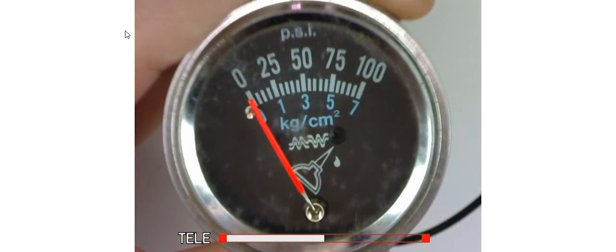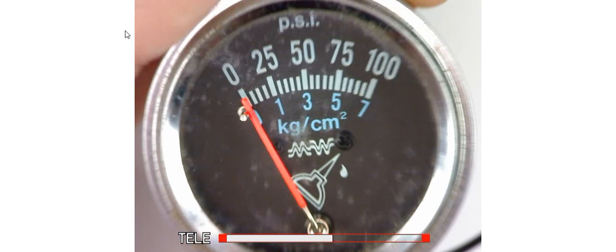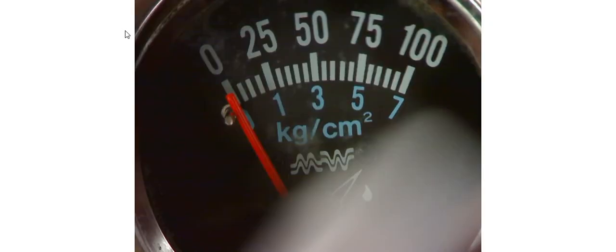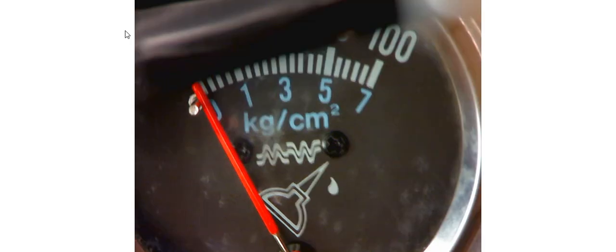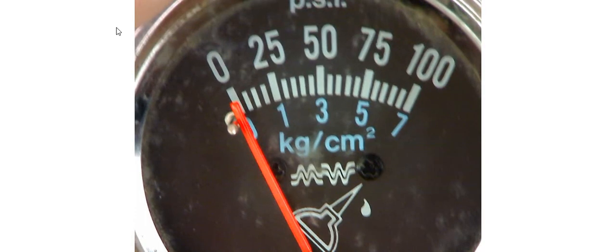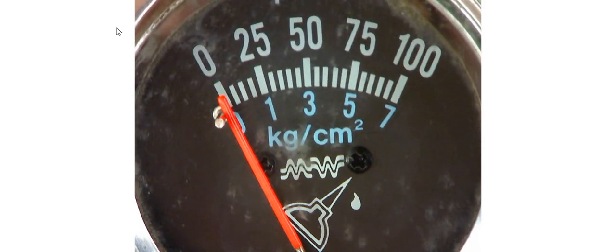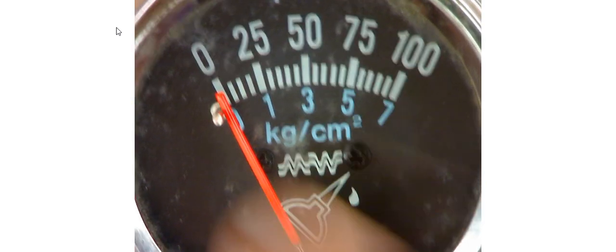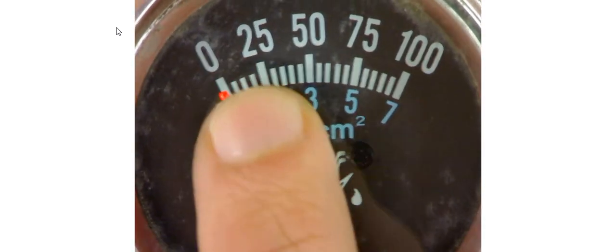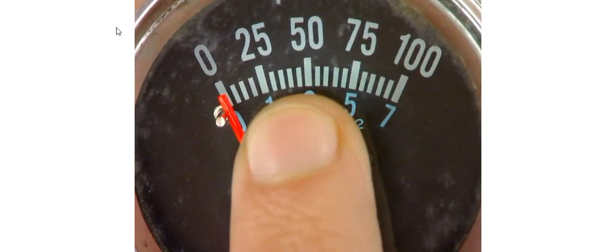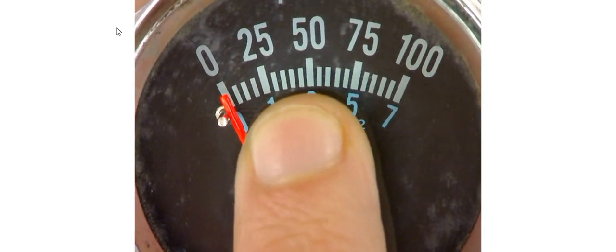If you pay attention to the 0 to 25, if you count the number of spaces, there's 1, 2, 3, 4 spaces. But if you count between the 25 and the 50, we count the number of spaces, 1, 2, 3, 4, 5 spaces.